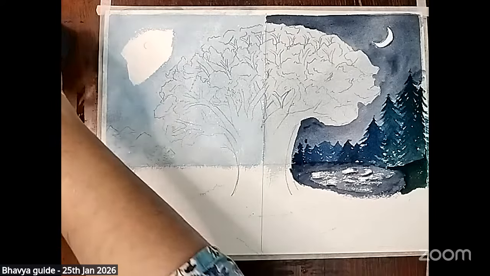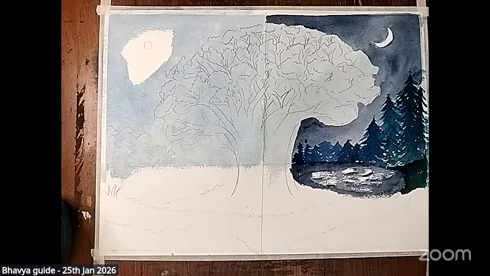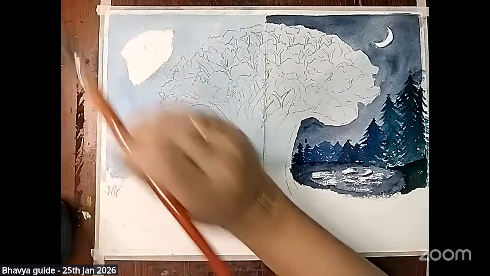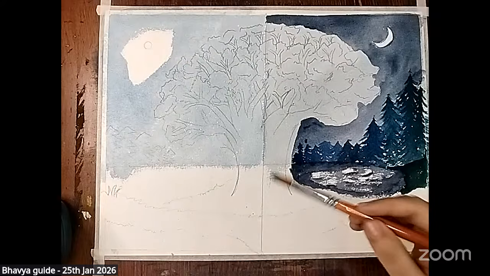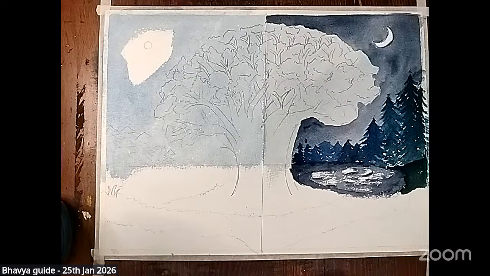Yes. Now we will do the tree part. For that you need any round brush. You can take round brush number 8 or round brush number 4 or 10. Any brush will go. Okay.